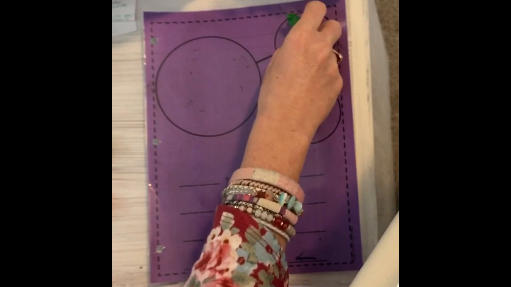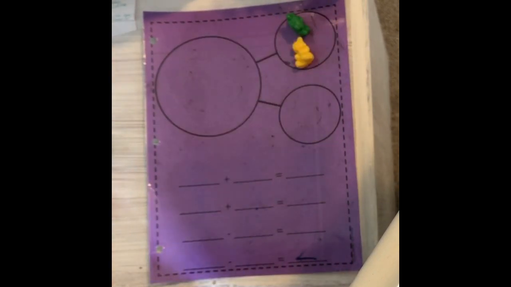Okay, here's our first story for today. I had 2 chocolate cookies on a plate. So I'm going to put my 2 bears there. They're going to pretend to be my chocolate cookies. And then I put some oatmeal cookies on my plate. Well, all together, I had 6 cookies.